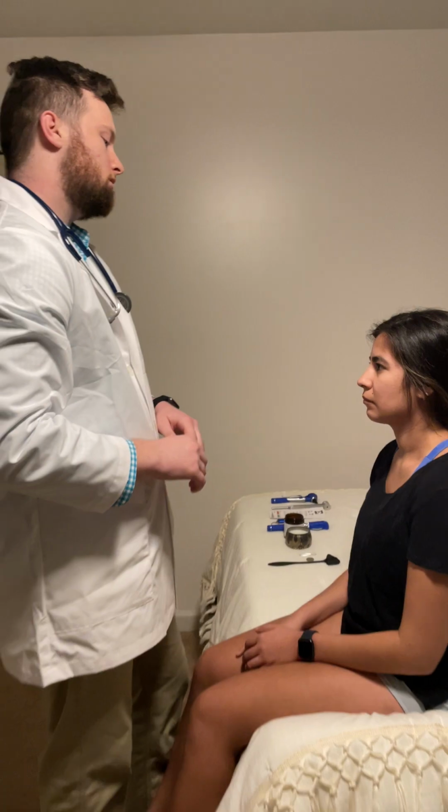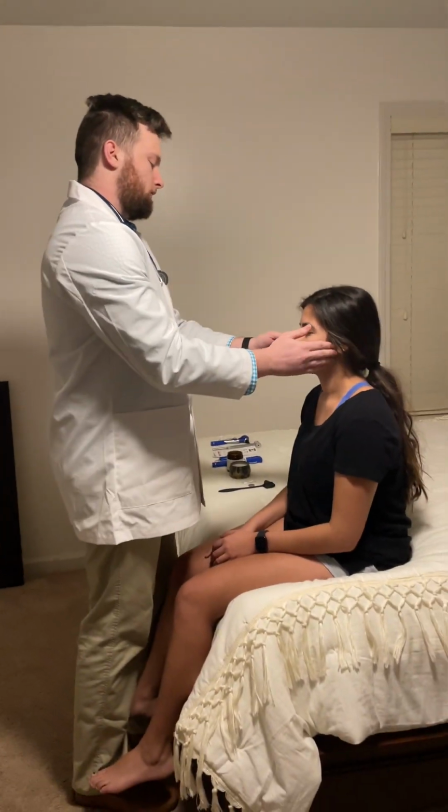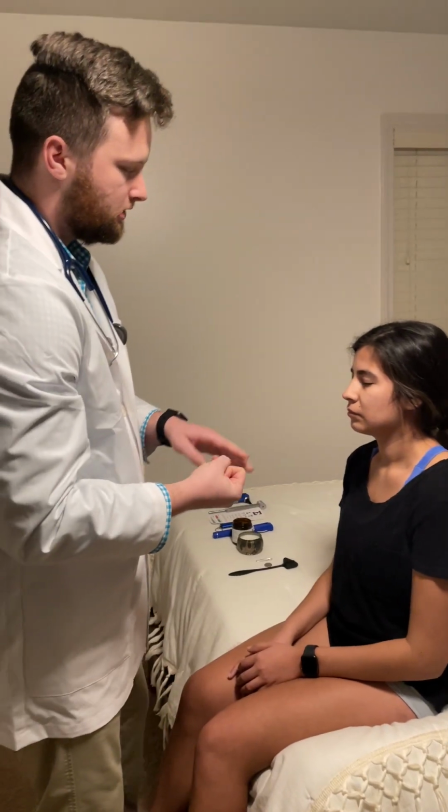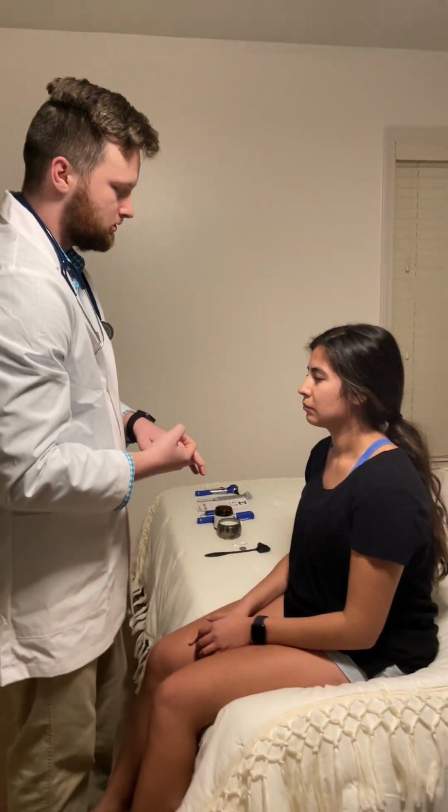I'm going to now palpate the TMJ. Open and close your mouth. There we go. I'm checking for any crepitus, subluxation, and tenderness.